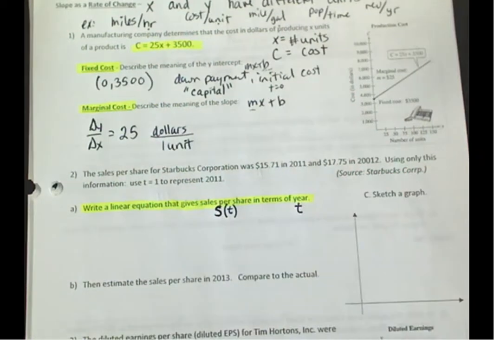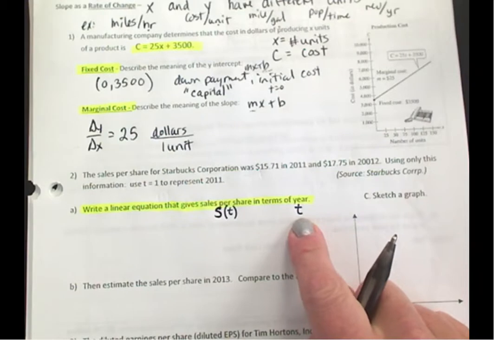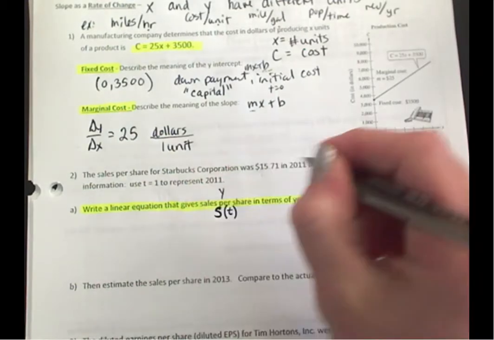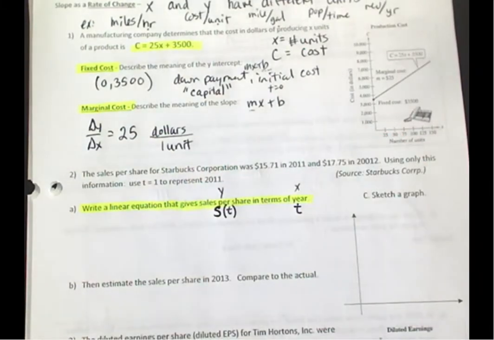Okay, defining your variables. Sales per share in terms of year. In terms of, that means that's the input number. So this is like your Y, this is like your X. I'm just using S so it represents sales.